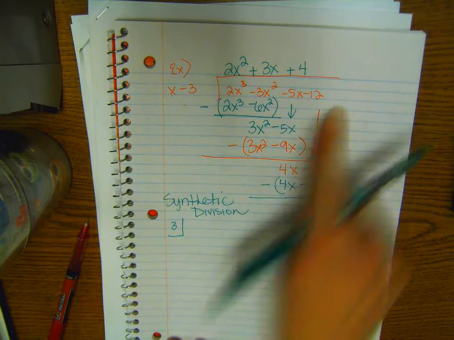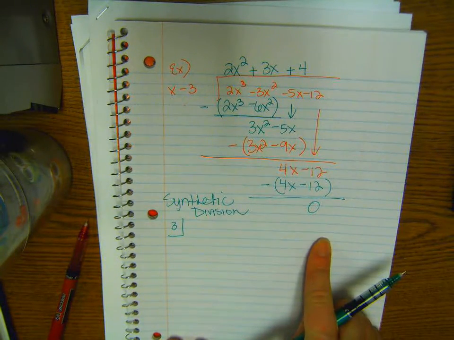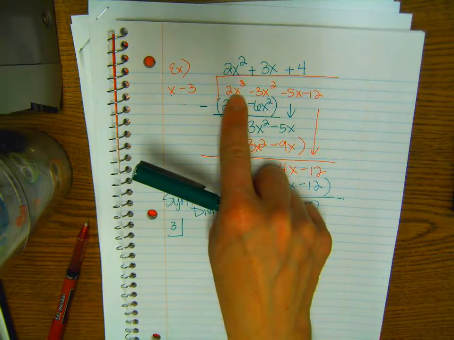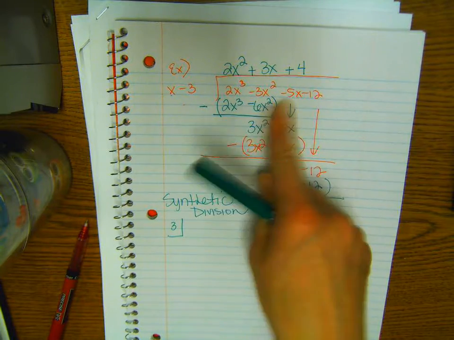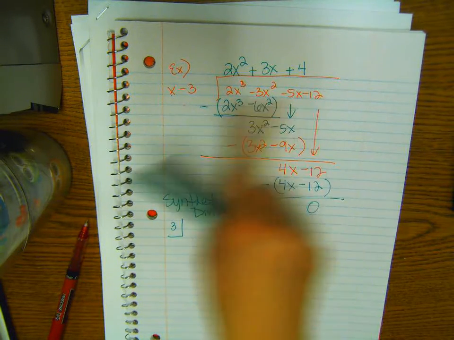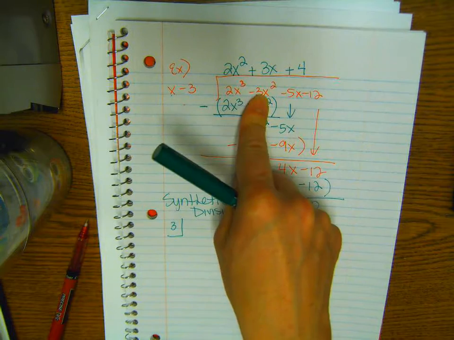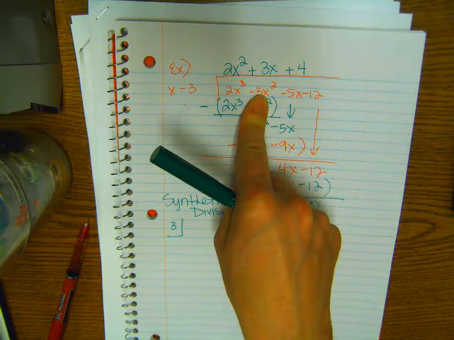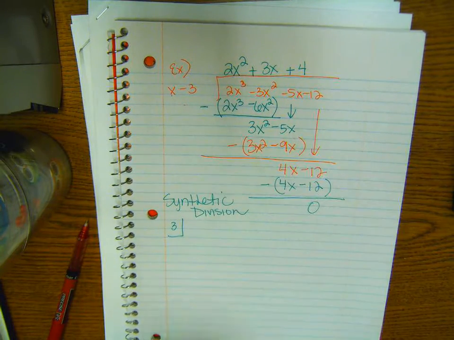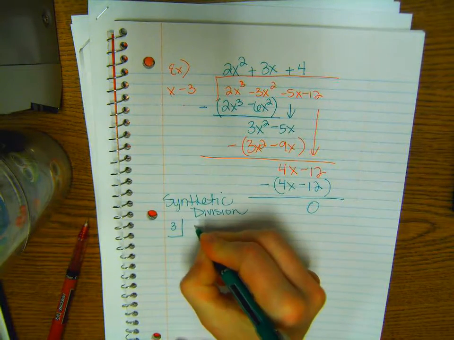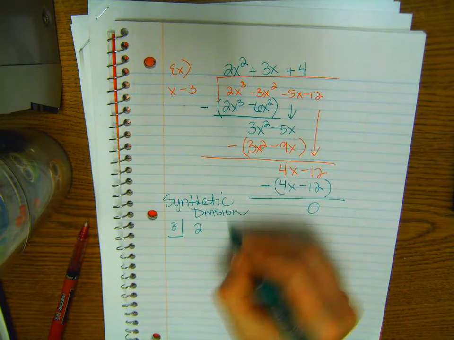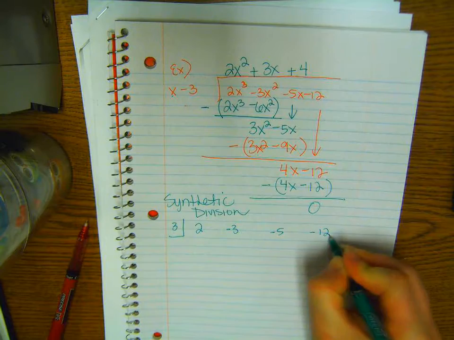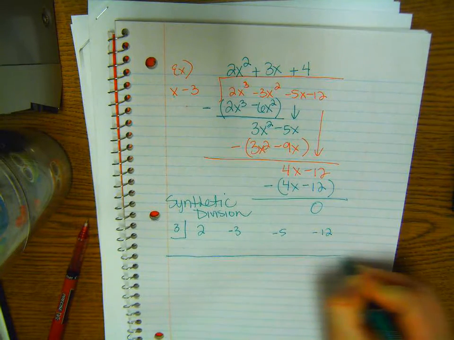Then what I do is, in order, I just list the coefficients, and we have to be careful, because if there were any missing terms, do you see how there's an x cubed, and then there's an x squared, and then there's an x, and then there's a constant? Let's say there was an x cubed and there wasn't an x squared there. We would need to hold that spot with a 0. So just be careful if there's missing terms that we hold the spot. And there's not. So I write a 2, I write a negative 3, I write a negative 5, I write a negative 12, leave some space, and put a bar below there.